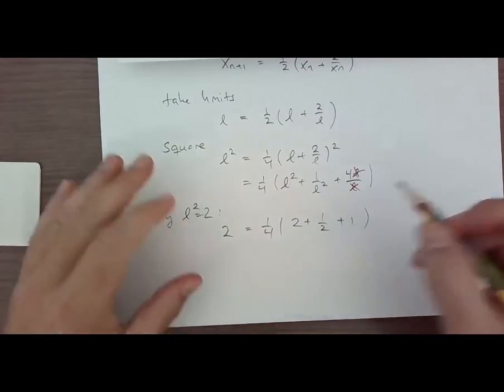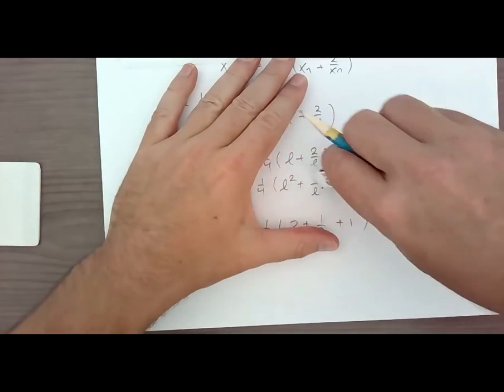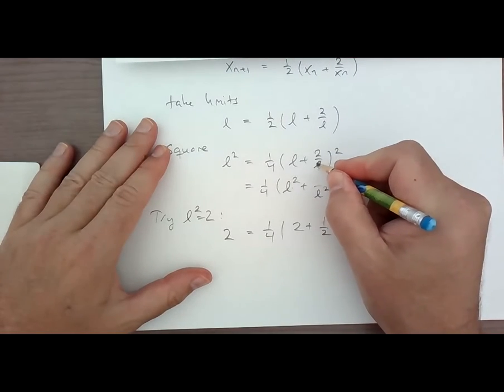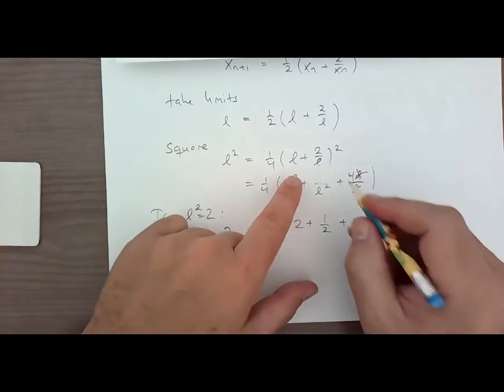Gosh, I'm messing this up here. See if I can factor this out.